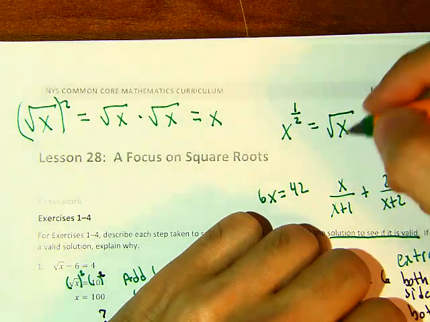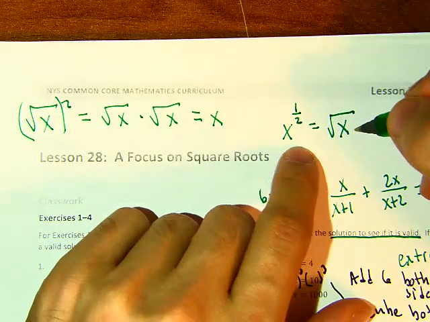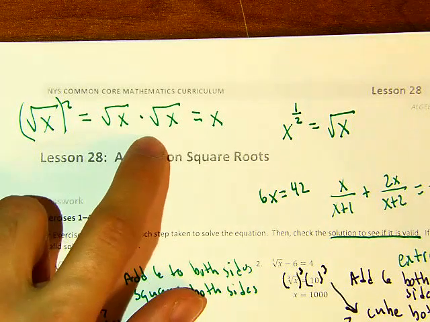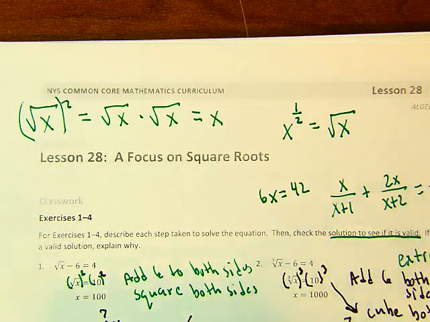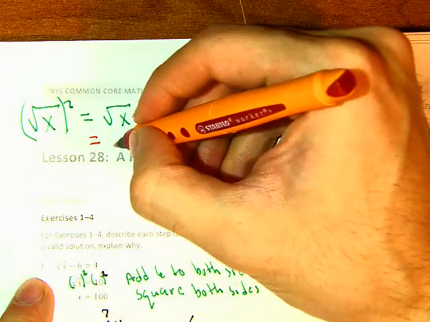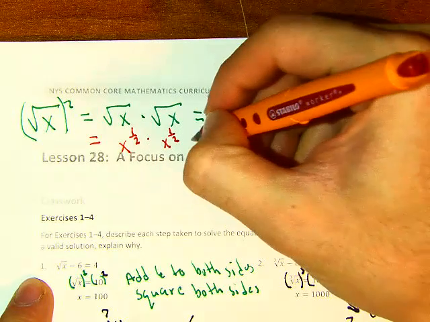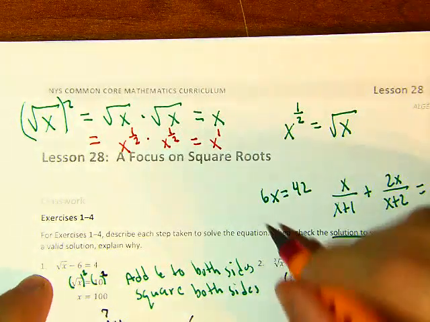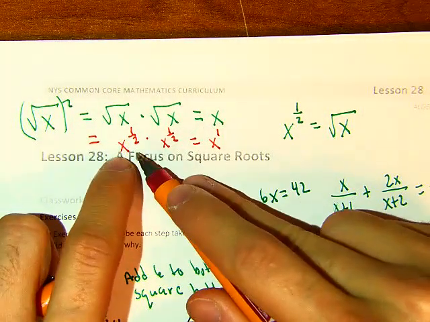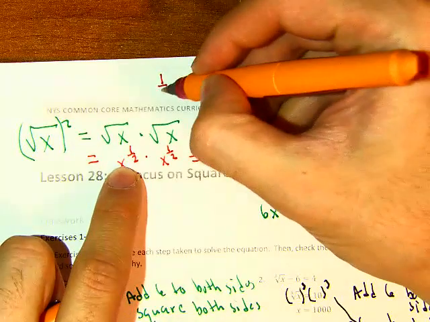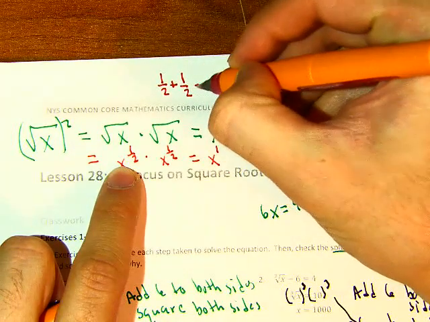We talked about that many times. So if you have the square root of x times the square root of x, you could transform these to x to the 1/2 times x to the 1/2, and that's equal to x to the 1, because here you're adding the exponents. A half plus a half equals 1.